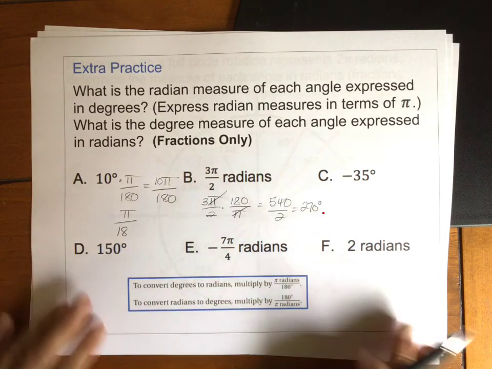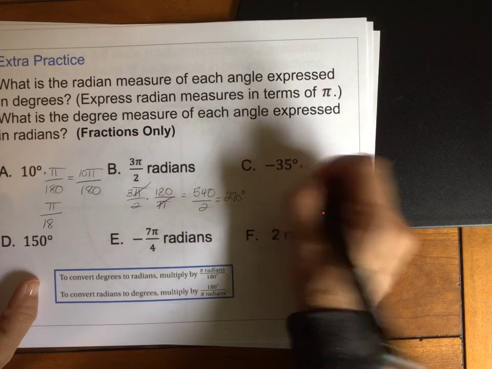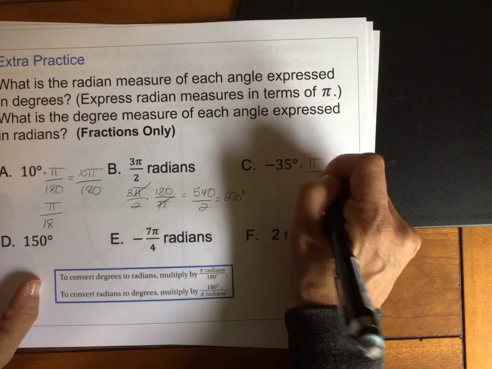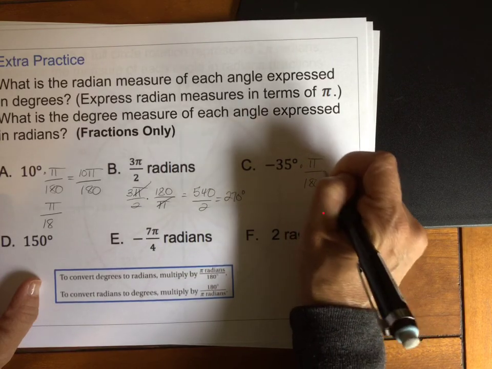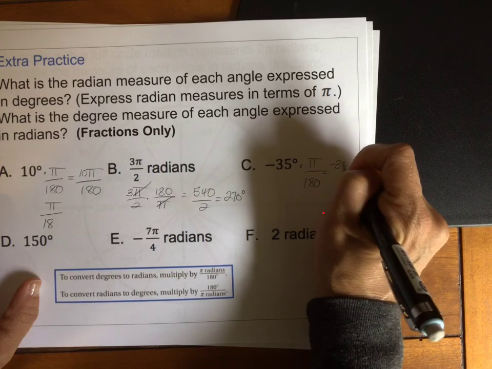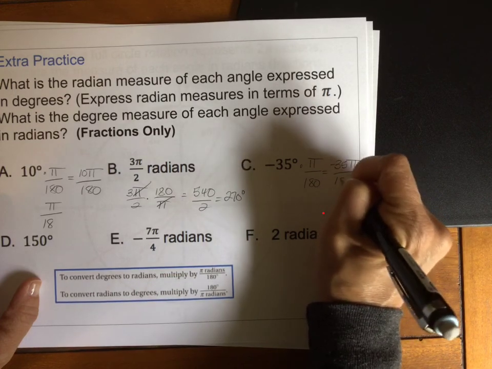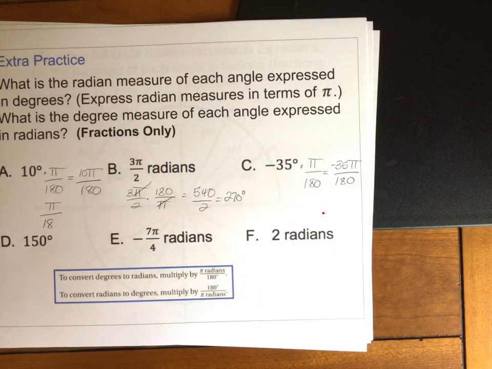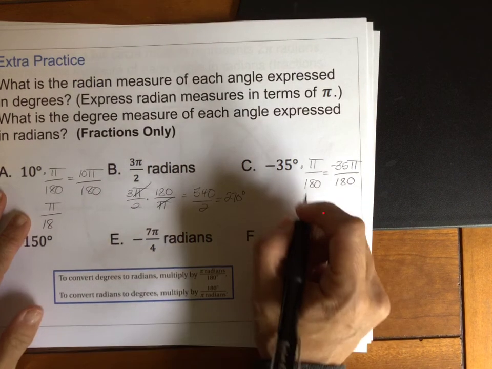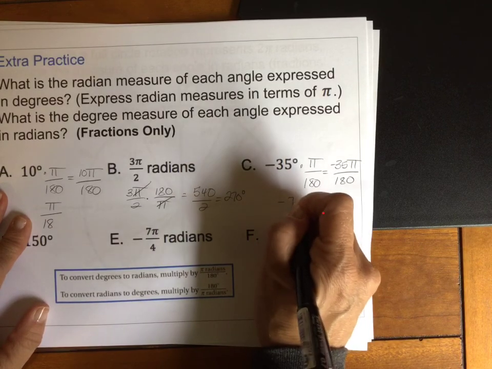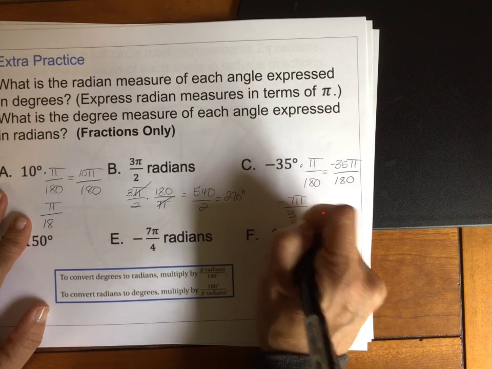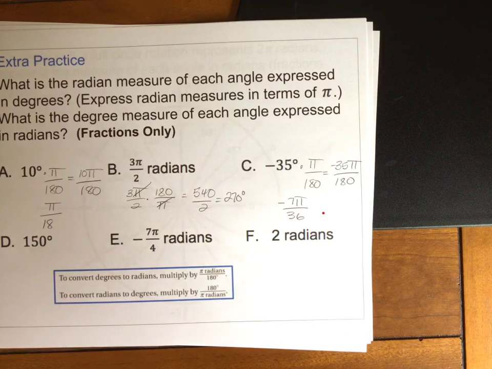And last but not least, this negative 35, I can multiply by pi all over 180, giving me negative 35 pi all over 180. If I divide top and bottom by 5, 35 divided by 5 is 7, 180 divided by 5, I believe, is 36. So we get a negative 7 pi all over 36. All right.